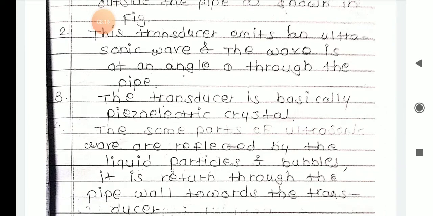Some parts of the ultrasonic wave are reflected by the liquid particles and the bubbles. So inside this pipe you have particles and bubbles. The reflected wave is returned through the pipe wall towards the transducer. So whenever you send your ultrasonic wave, it enters inside the pipe, and the particles and bubbles inside reflect it back towards the transducer.